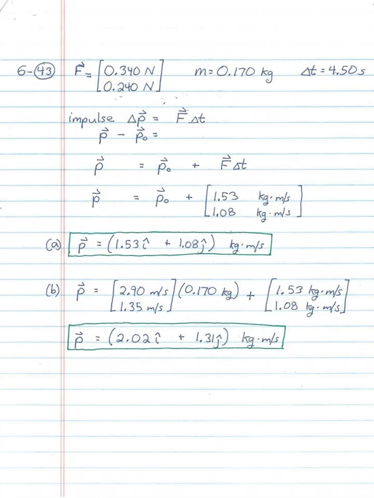All right, let's list out the given information. Here's the force in vector form, the mass, the time increment. We want to find its change in momentum. So its change in momentum, otherwise known as the impulse, is force times the time. Now, change in momentum is final momentum minus initial momentum. I call that P minus P naught. So let's solve for P. P, the final momentum, is P naught plus force times delta T.